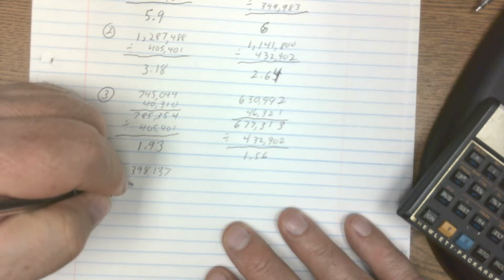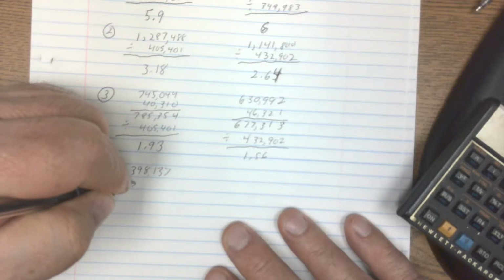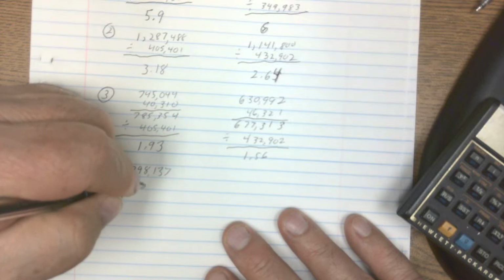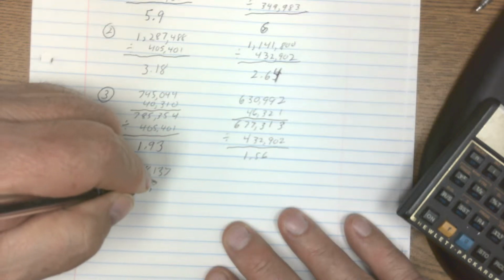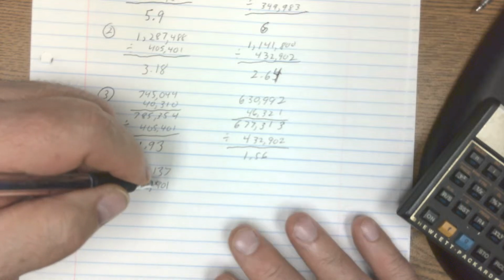So that's the same current liabilities, 405,401.